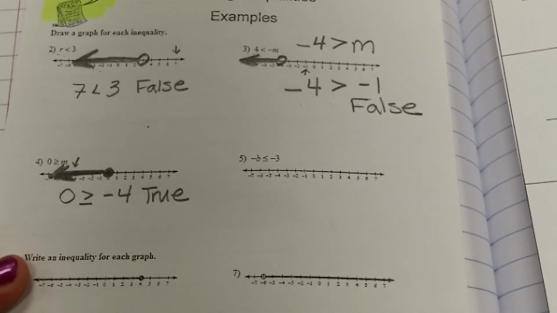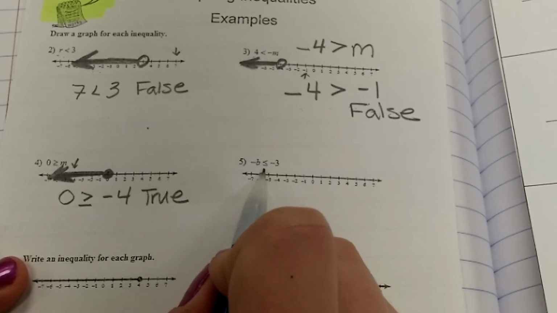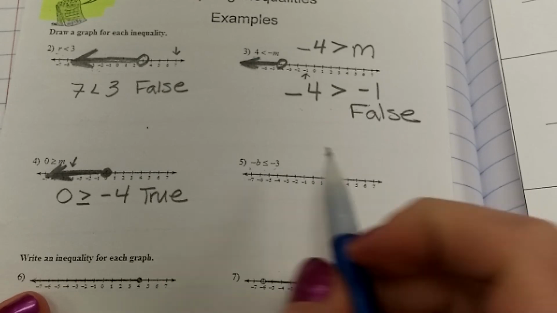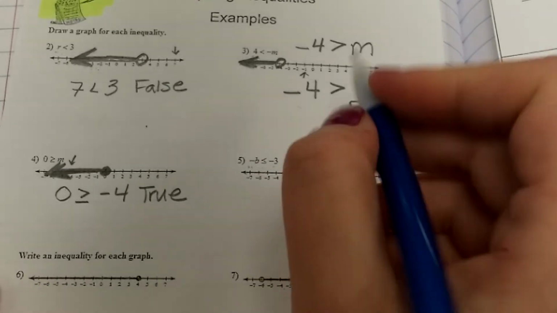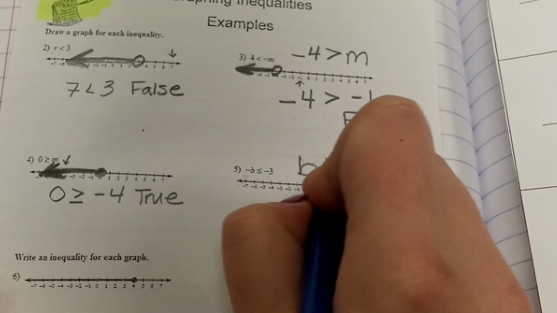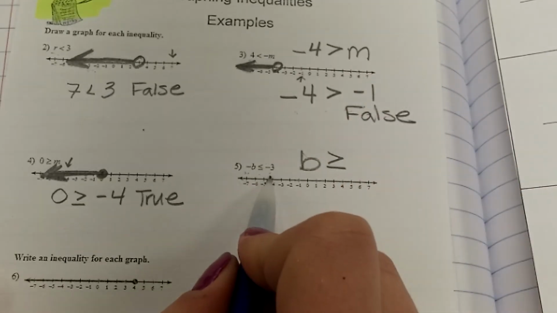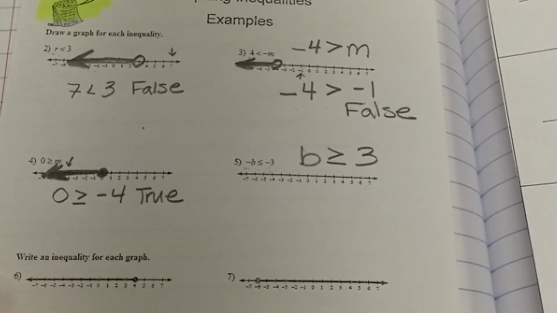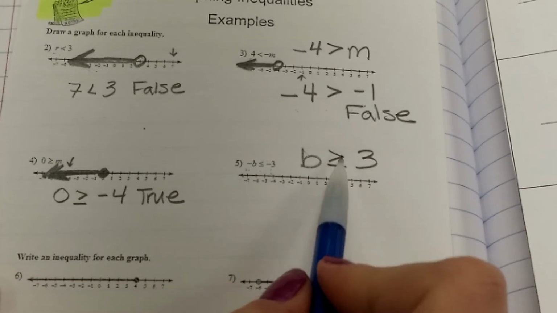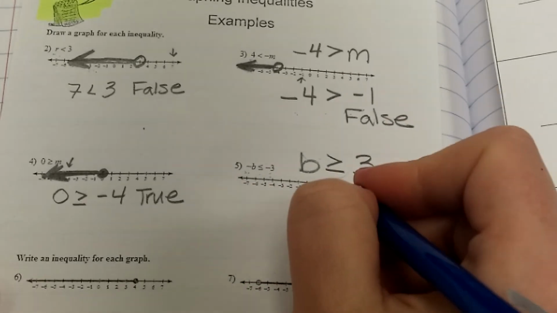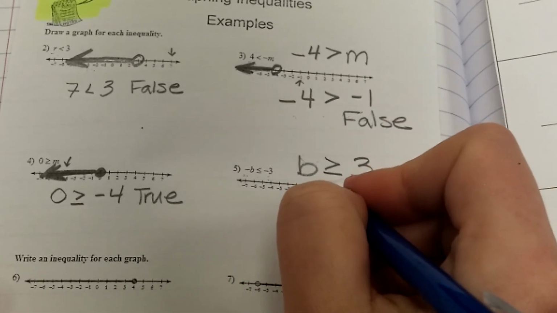All right, last example, I have -b is less than or equal to -3. My variable is -b, so I need to go ahead and take the opposite of everything. The opposite of -b is +b. The opposite of less than or equal to is greater than or equal to. And the opposite of -3 is +3. All right, this is going to be a closed dot. I have a greater than or equal to, and my constant's 3, so it's a closed dot on 3.